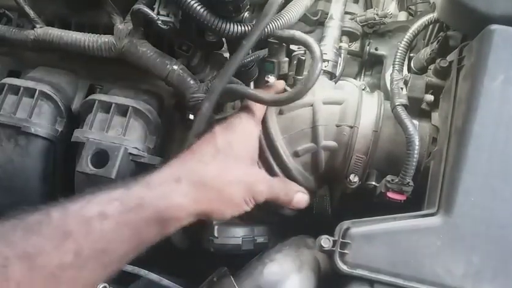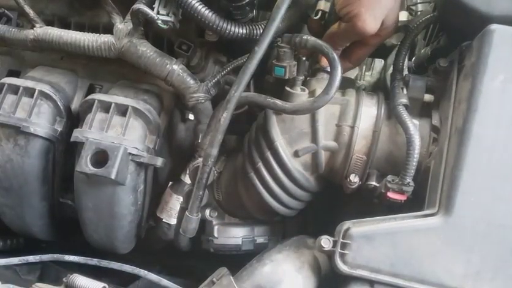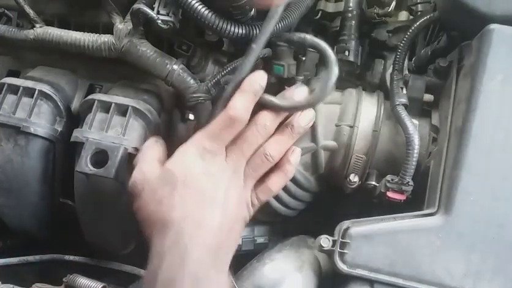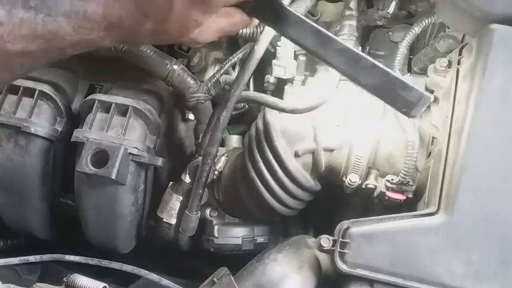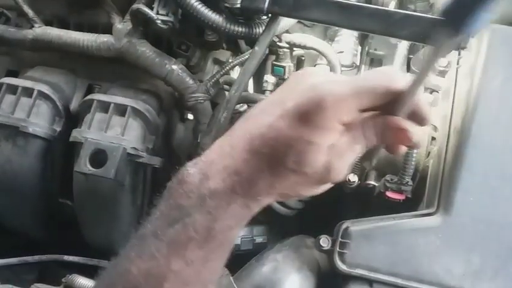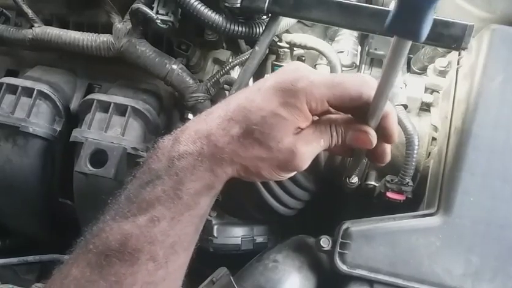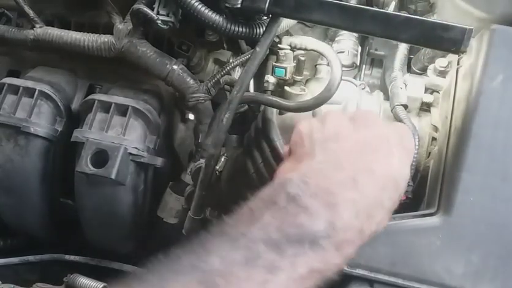We'll work on getting that out. I'm just going to take these basic things off. I know this flathead isn't going to work, but it's kind of big. I need to get something smaller.